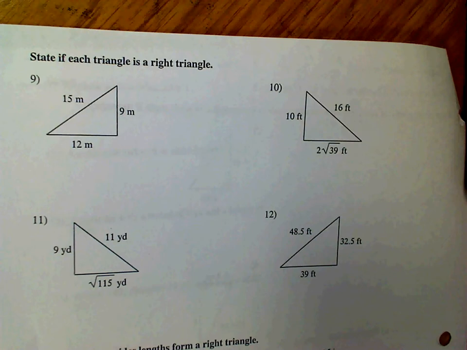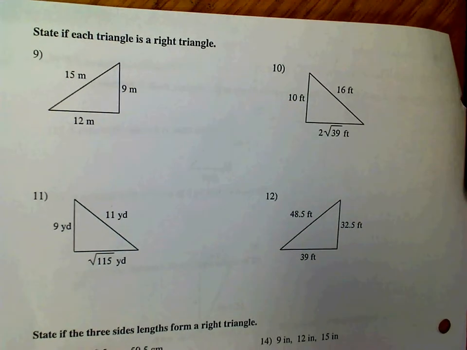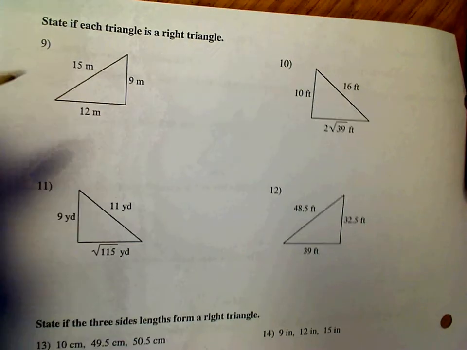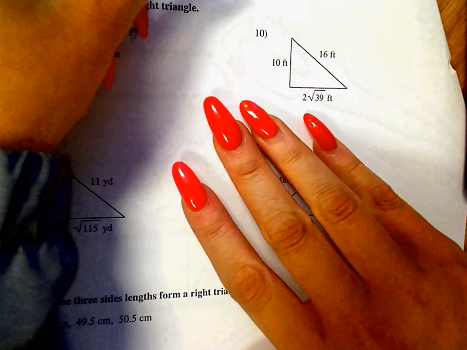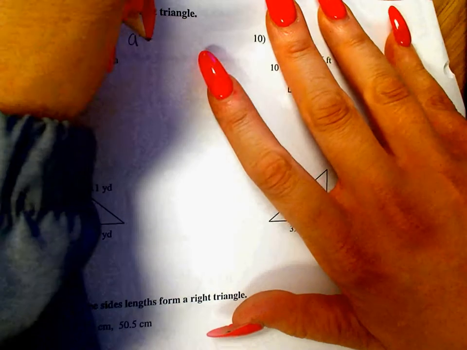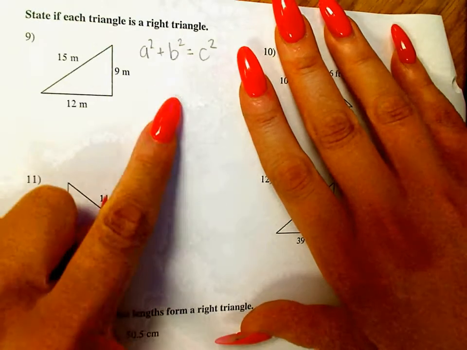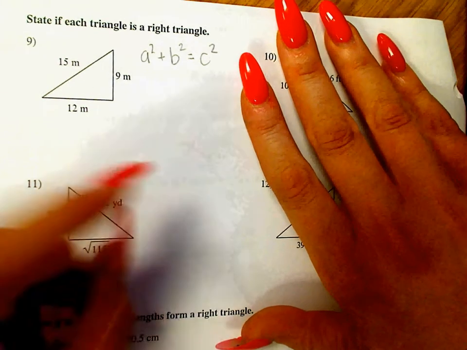This one's going to be over identifying right triangles using the Pythagorean Theorem. So we're going to be doing number 9 through 18. We're just going to use the Pythagorean Theorem, a squared plus b squared equals c squared, to determine whether or not these values are going to work to make it a right triangle.